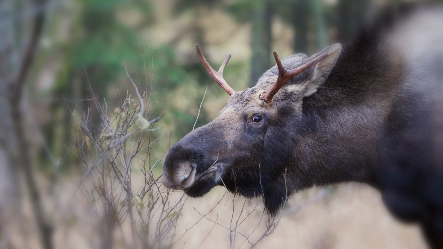Spike fork bulls are fun to hunt, and the meat's excellent. They've never been hunted before. They usually have no idea what's going on. If you're a meat hunter, it's hard to beat a young bull like this one.